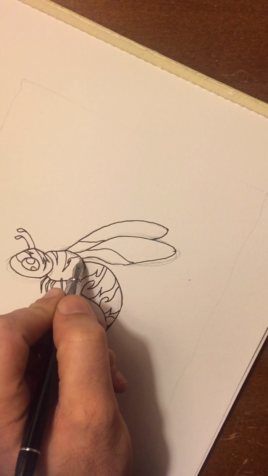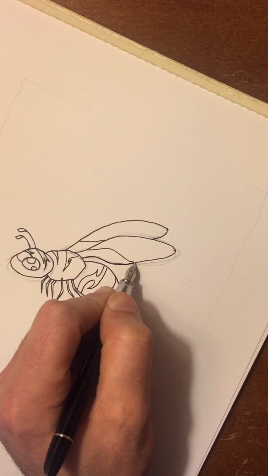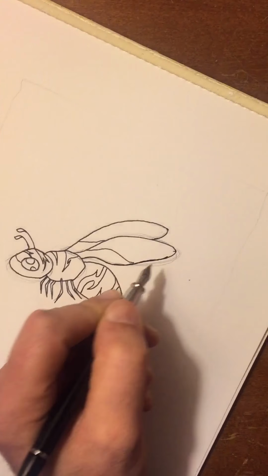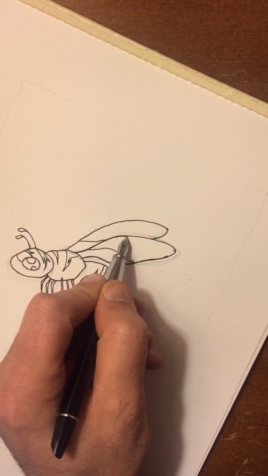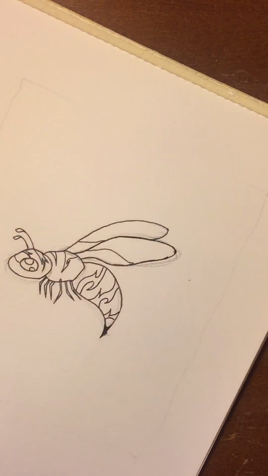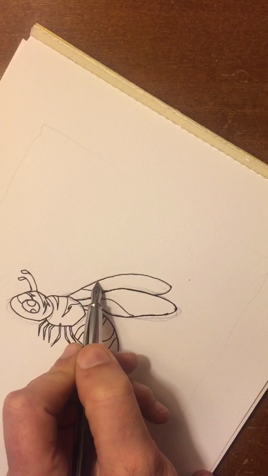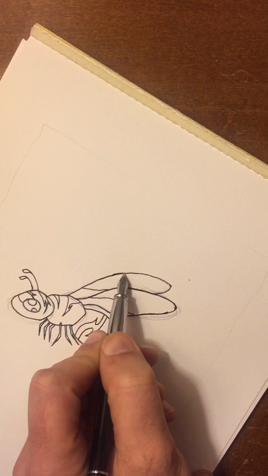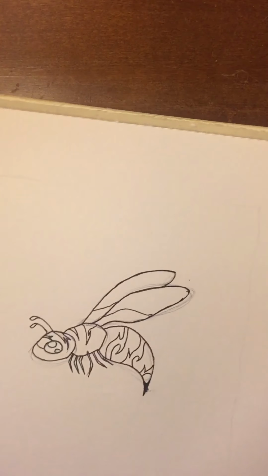Sometimes if you feel like you need to turn the paper, you can do that. Whatever you feel comfortable with. I think that should be good.